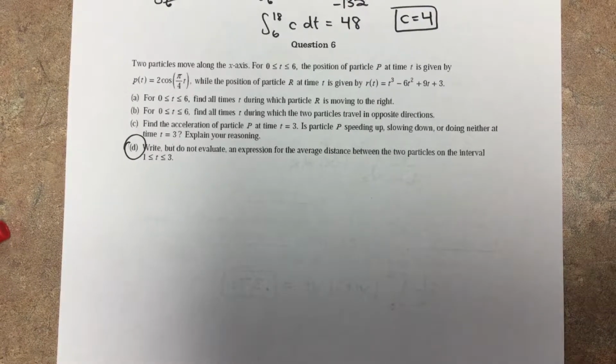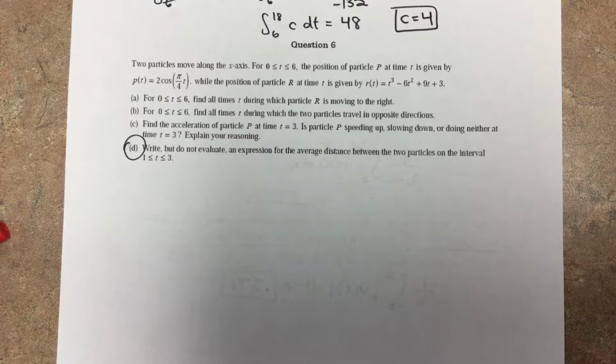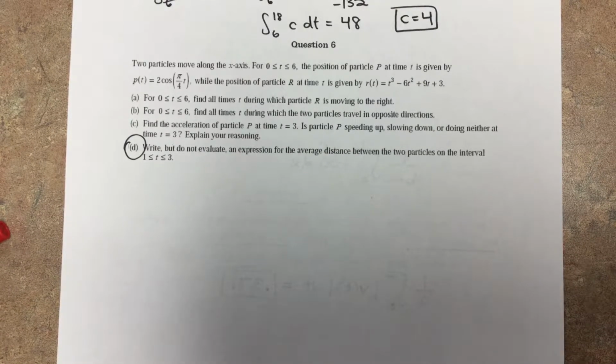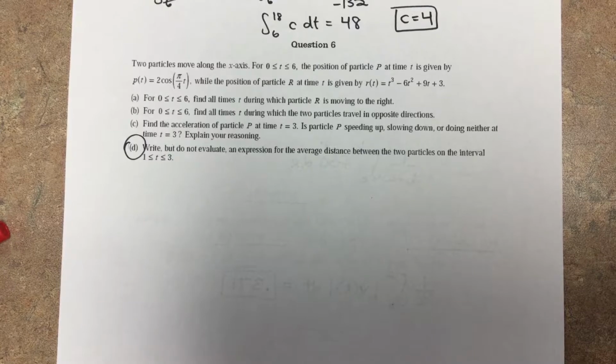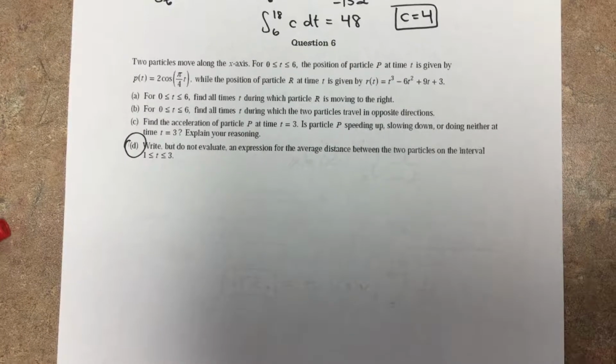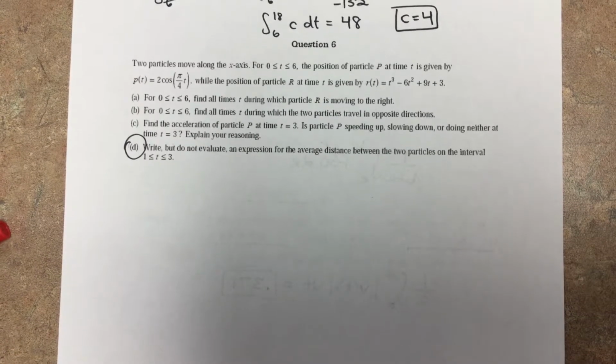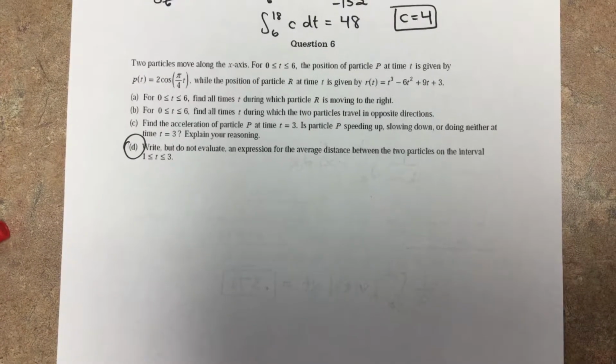So start off with part A. Part A says, find the times t during which particle R is moving to the right. So if you have a position function, how would you find out when the particle is moving to the right? When what's positive? When the derivative, yeah. What does the derivative represent? Velocity.